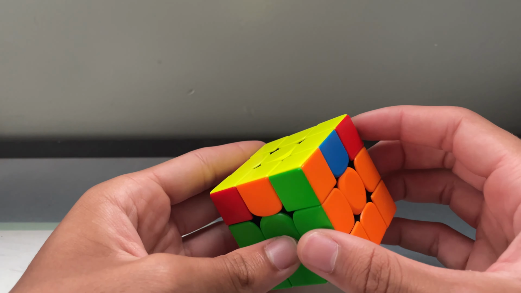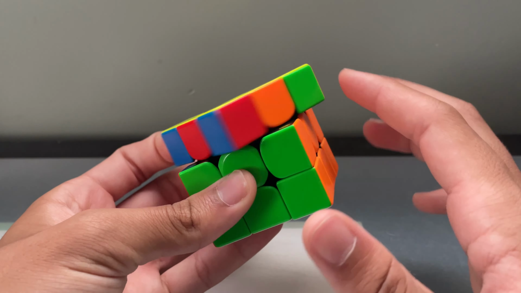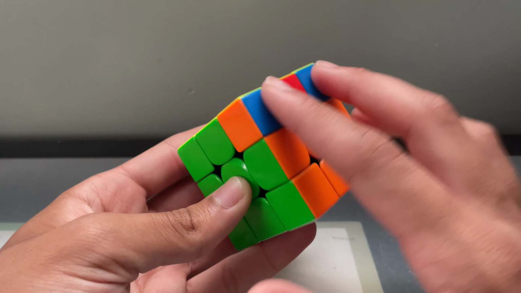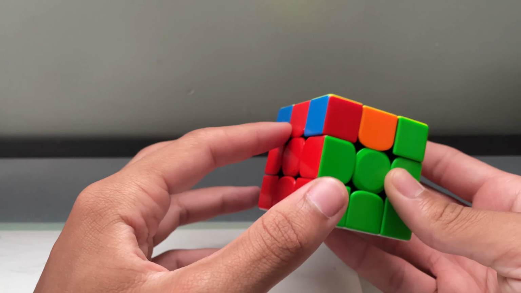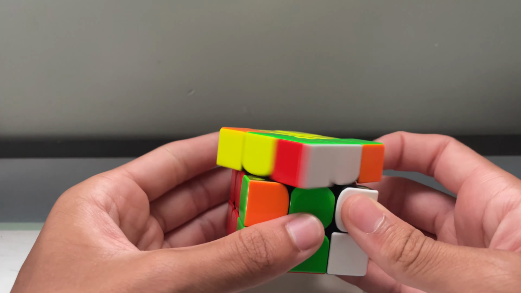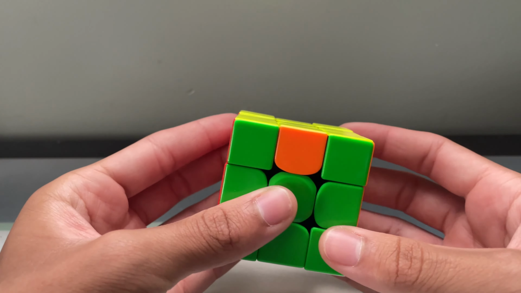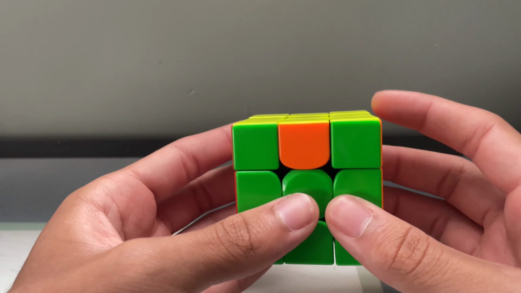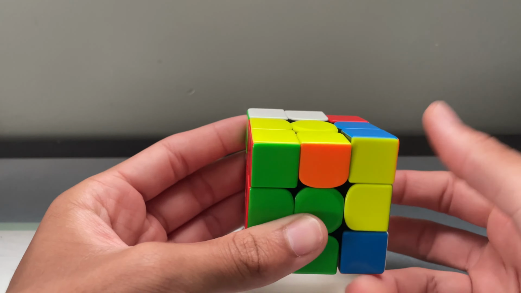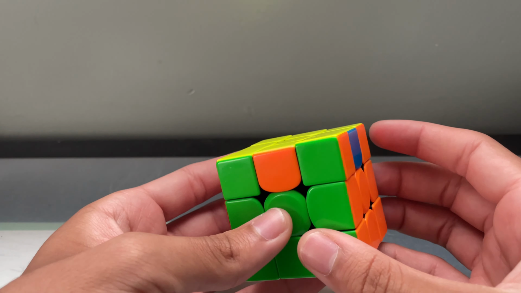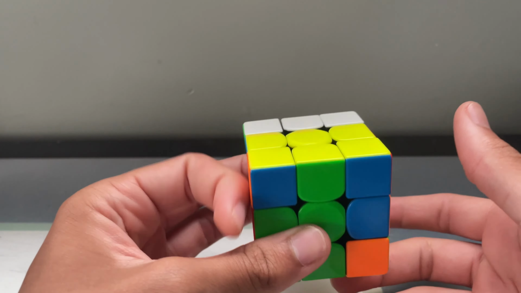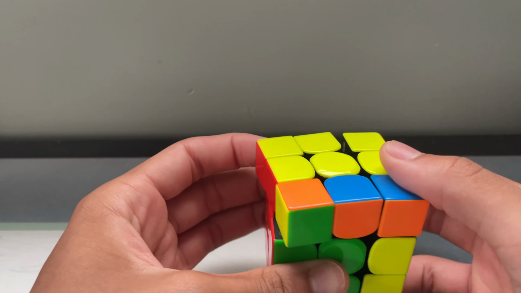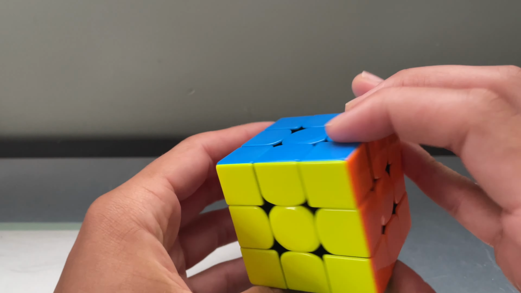So we have to find the headlight side. These 2 are not matching, these 2 are not matching, these 2 are matching. You put it on the left side and you do that algorithm. And I've got no solved side, so I could just do that algorithm on any face I want. And now I've got a solved side, so I do it on this side and I'm done.